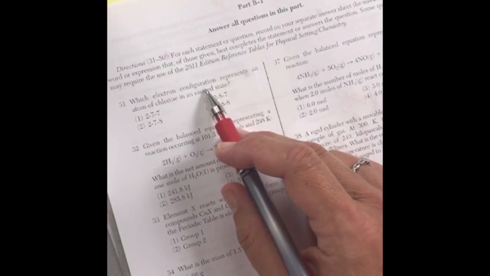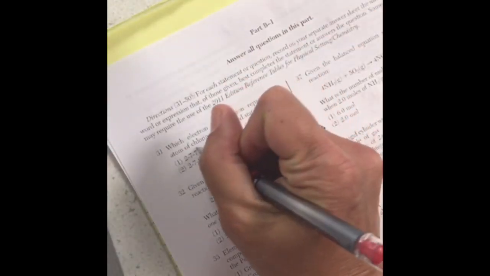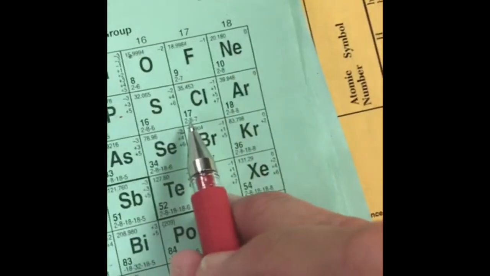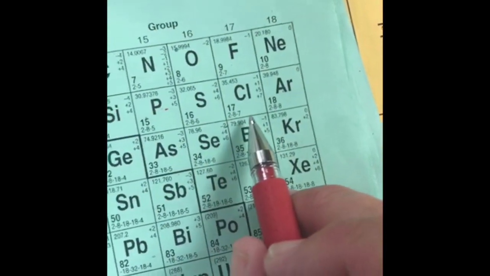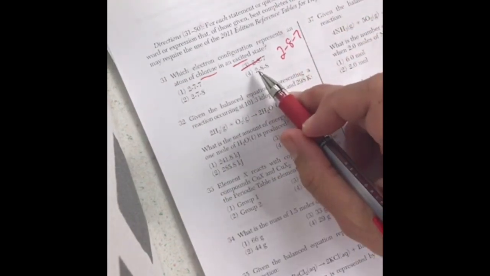Part A, so now we're on to B1, which is some more multiple choice. Which electron configuration represents an atom of chlorine in an excited state? So chlorine excited. So what we should do is go look up chlorine in the ground state. So we go over here to our reference tables and we go find chlorine, and chlorine is 2-8-7. All right, so I'm just going to write that there, 287. So I'm going to right away cross off 3 because 3 shows chlorine in the ground state.